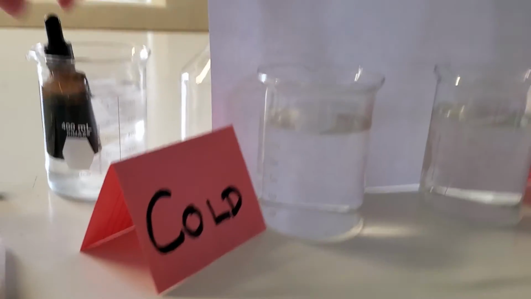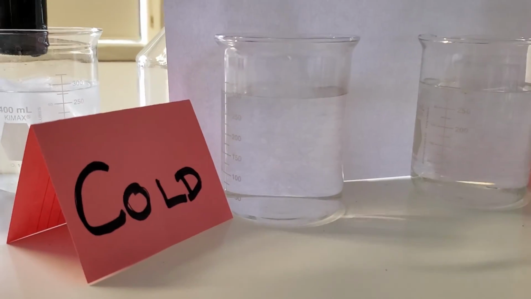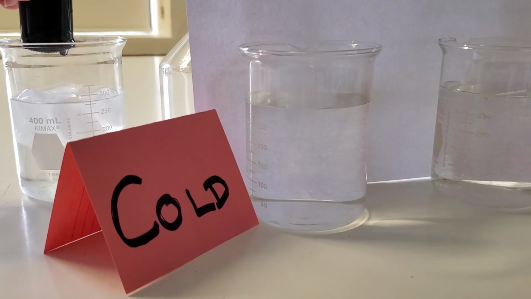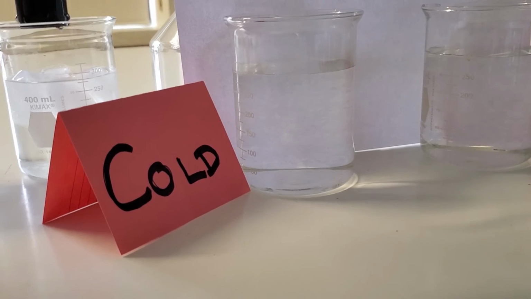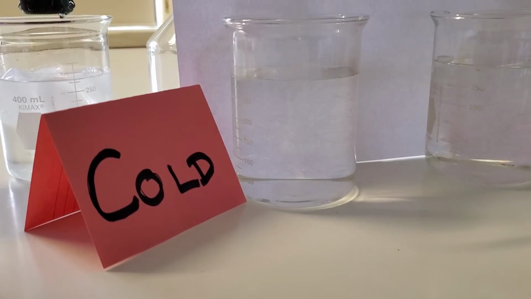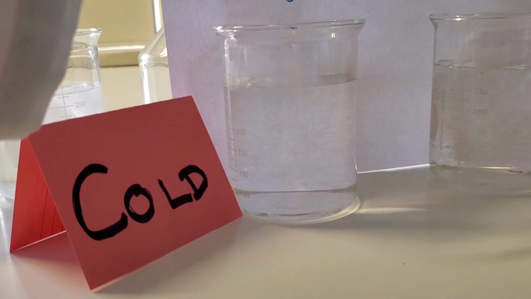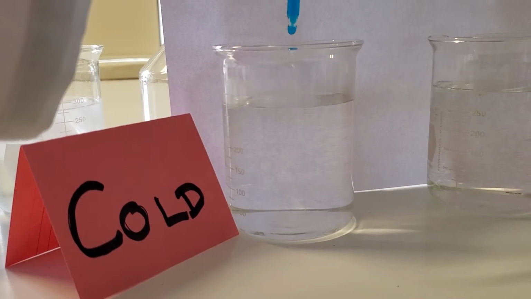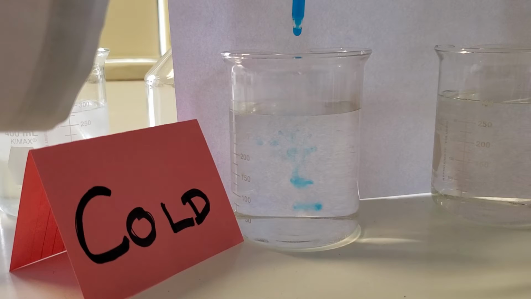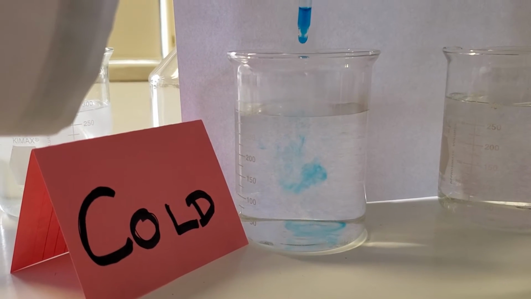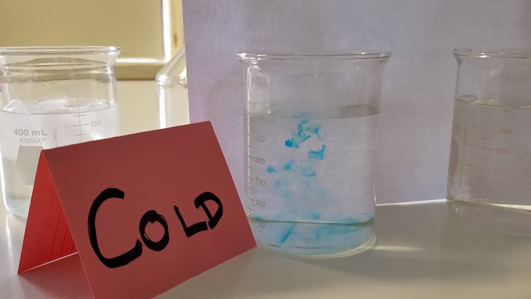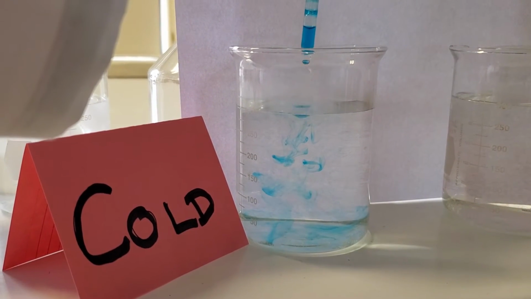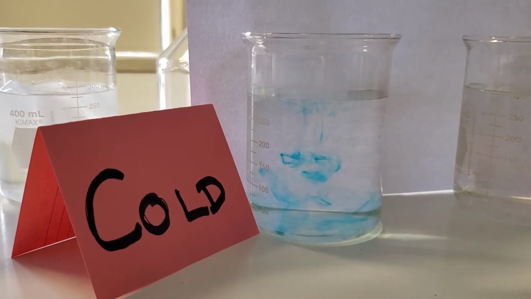Into the room temperature water, we're going to add cold blue water. And your job, guys, is to write down what you observe. Remember, what you observe would be with your five senses. Turns out today you get your eyes. Here we go. 1, 2, 3, 4, 5, 6, 7, 8, 9, 10. Ooh, what's happening?